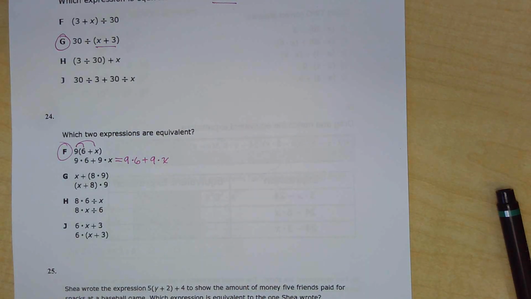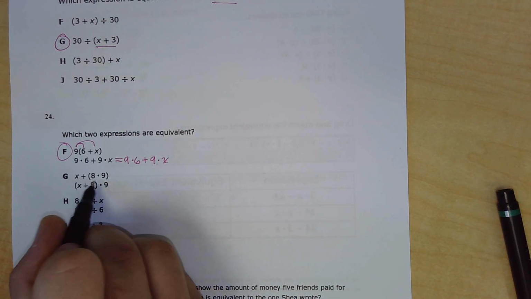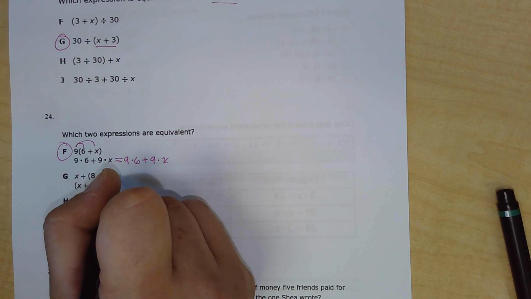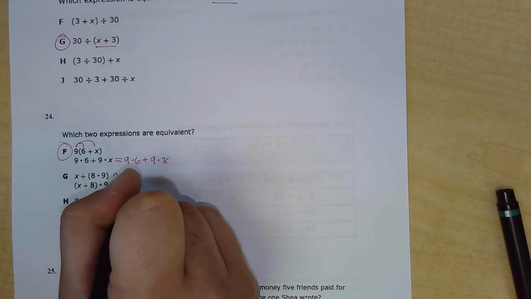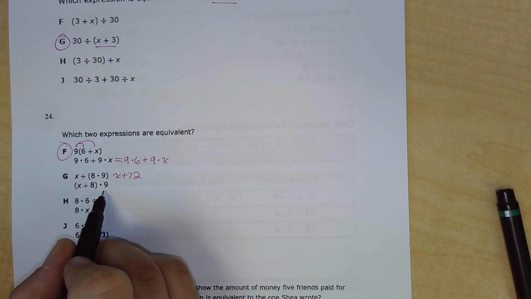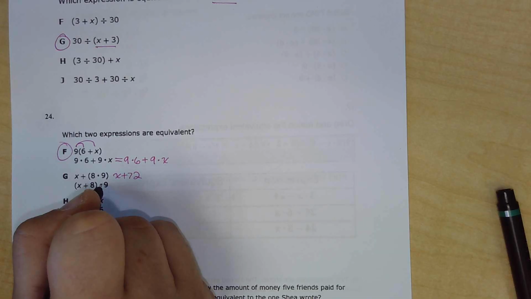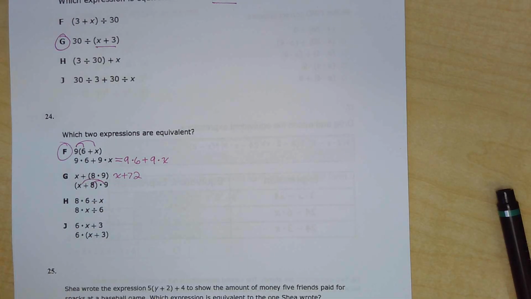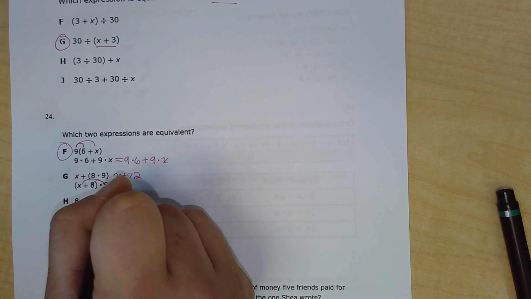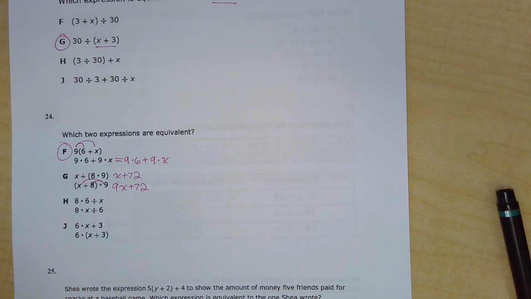But we need to talk about the other ones too. This would be 72. So this would be x plus 72. This would be 9 distributed to all of that, so that would be 9x plus 72. And those are not equivalent.